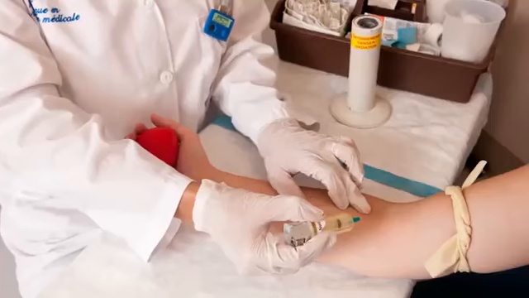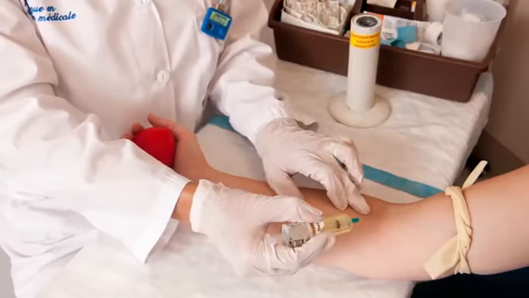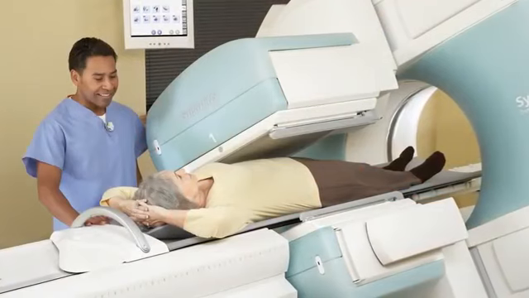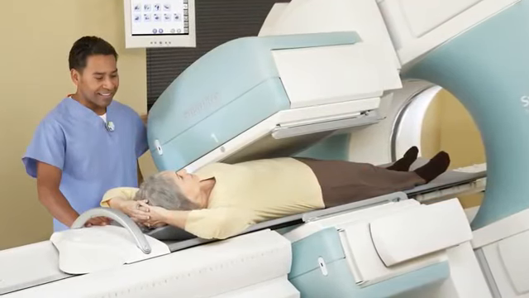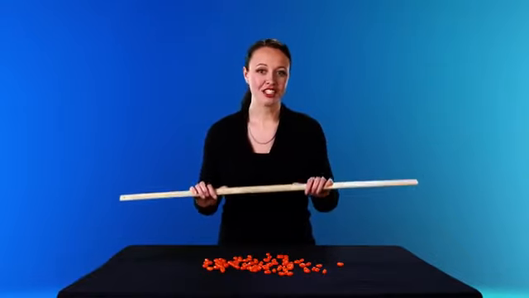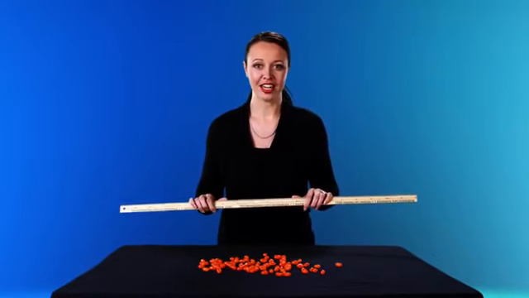Let me give you an example of how half-lives come into play in nuclear medicine. Doctors inject patients with the radioisotope technetium-99m, which emits gamma radiation. A gamma camera can then take pictures of the patient's insides to help with the diagnosis. The relatively short half-life of 6 hours for this radioisotope makes it ideal for these types of tests. Let's pretend these jelly beans are the nuclei of Tech-99m.